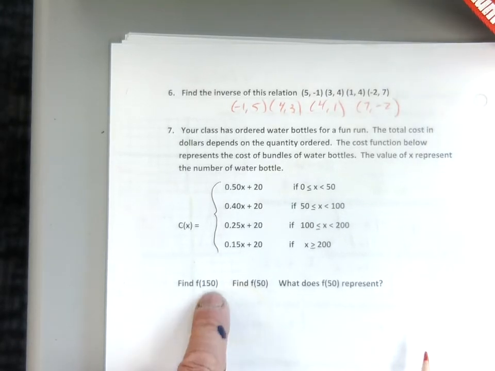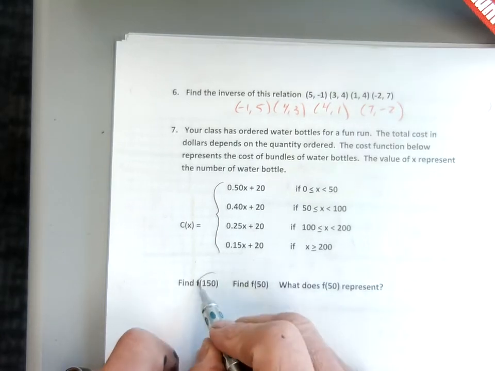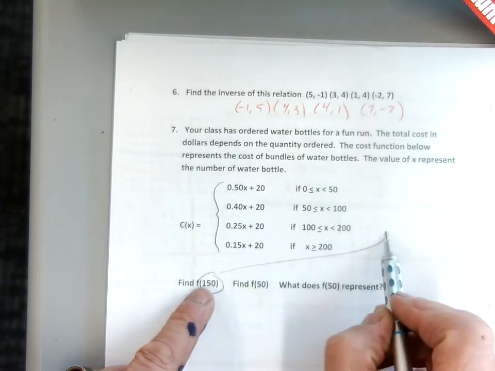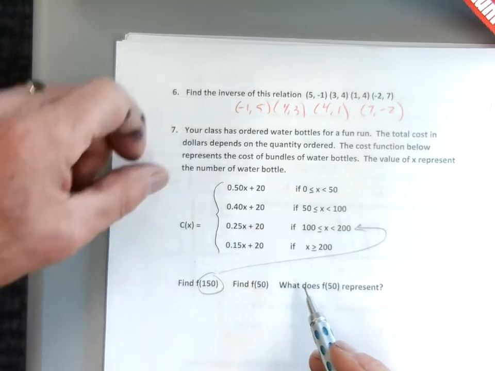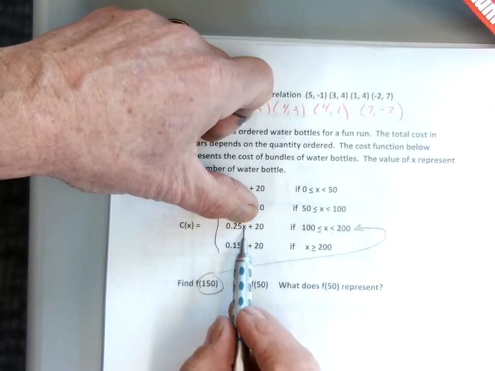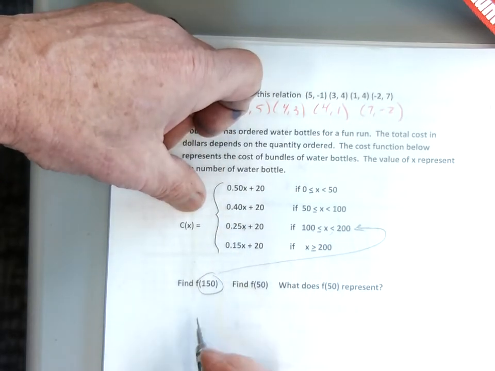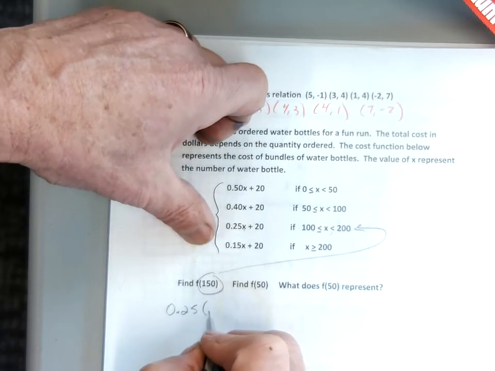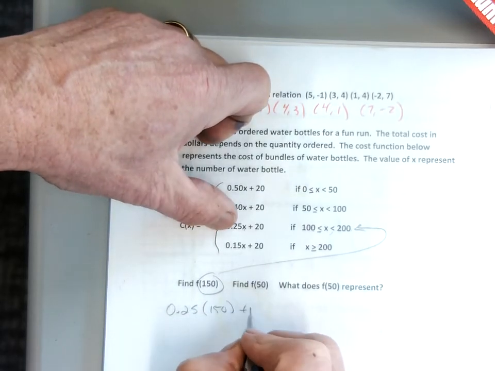So find F of 150. Okay, well I can do this. F of 150. 150 fits in between into the third equation, right? It's going to go right there. Okay, so I plug it in. 150 is in between 100 and 200. I'm going to plug it into the third equation. So I'm going to go 0.25 times 150 plus 20.